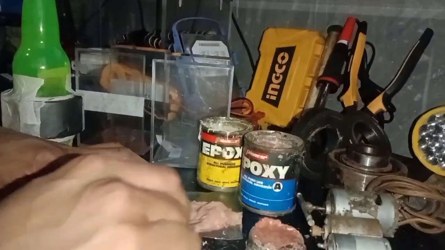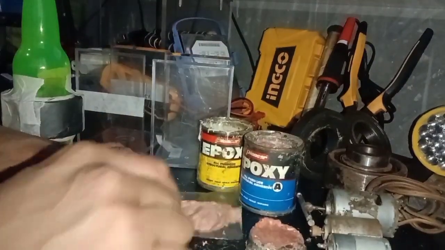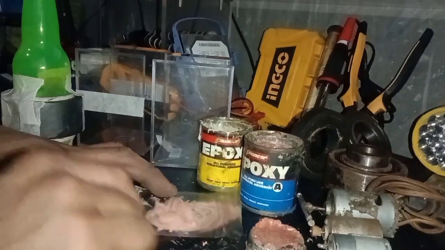We use epoxy because of its toughness and strong adhesion that can resist magnetic force.